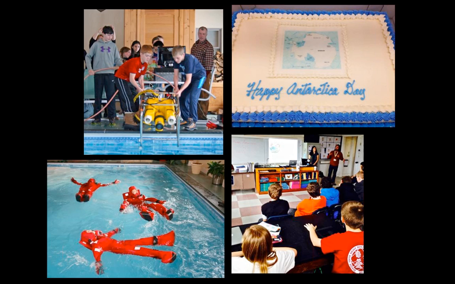And I've had some visitors come in and share things with students, including Buzz Scott, who's an ROV pilot who worked for the United States Antarctic Program. That's him in the upper left-hand corner photo, teaching kids how to operate an ROV. And he brought survival suits to school and talked to kids about surviving in Antarctica and these types of things, which got kids very engaged and very interested.